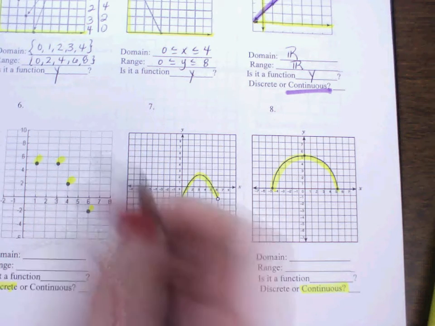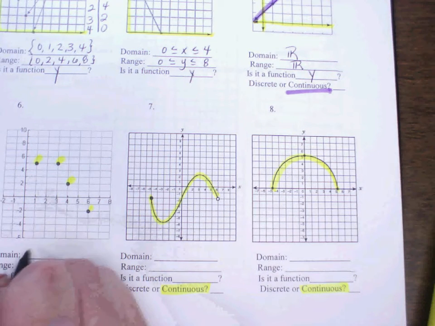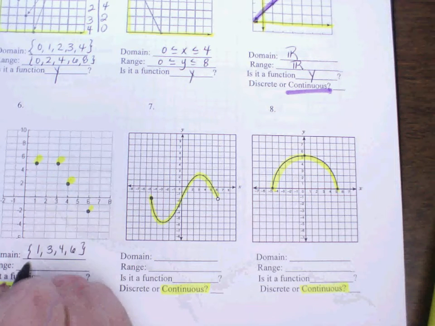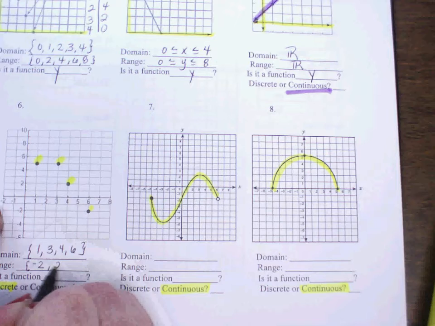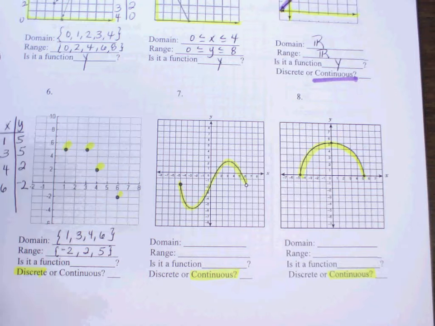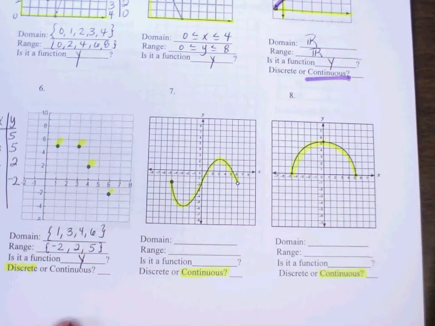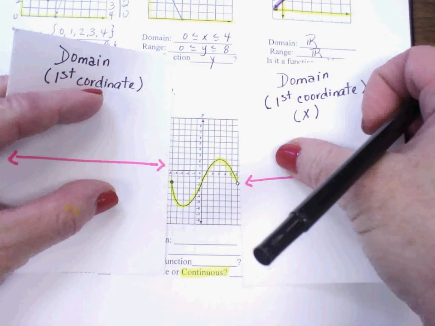All right, let's do the domain for that one. 1 and 5, 3 and 5, 4 and 2, and 6 and negative 2. All right, so what's my domain? 1, 3, 4, and 6. What's my range? Negative 2, 2, and 5. And I don't have to repeat, right? All right, is it a function? Yes, the elements of the domain do not repeat. Now, the range does repeat, but that's okay. So that would be a yes.